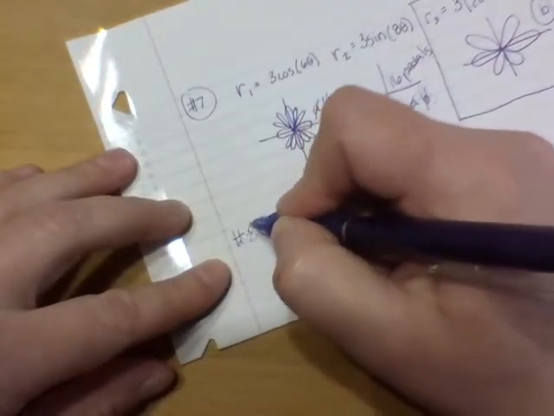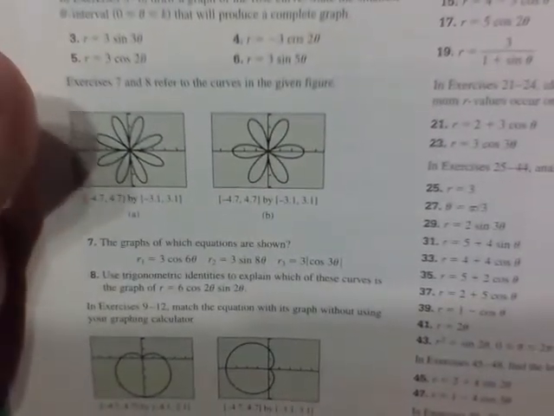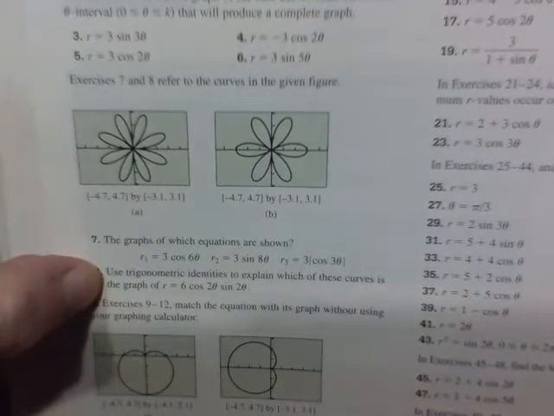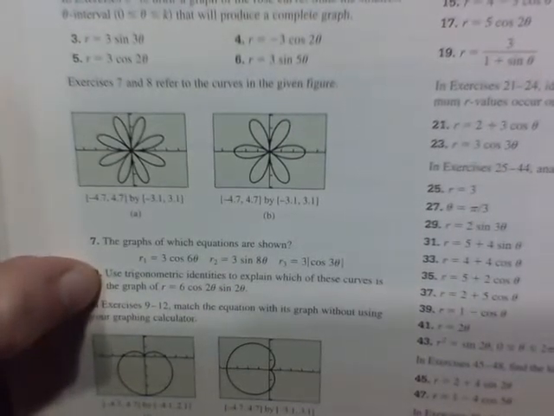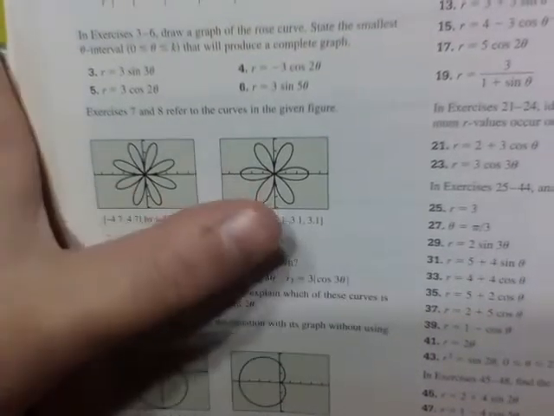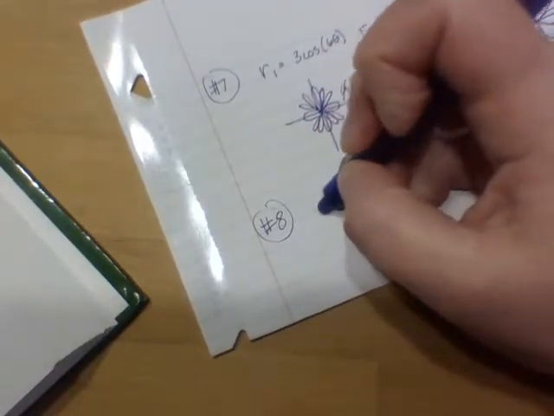All right, then we have number 8, which also references these images. And in number 8, it says, we're going to use trig identities to explain which of these curves is the graph of R equals 6 cosine 2 theta sine 2 theta. So, of course, we could just graph that and figure out which one it is, but it does say use trig identities. So we are going to try to rewrite this with some trig identities, going back to chapter 5 when we did trig proofs.